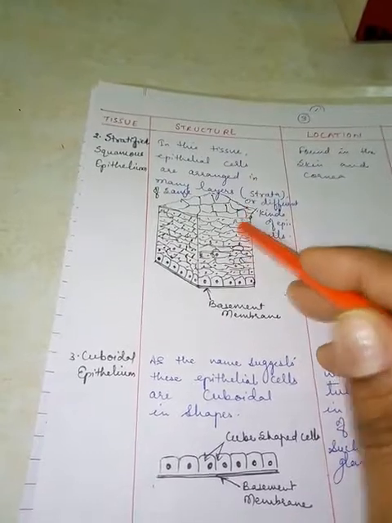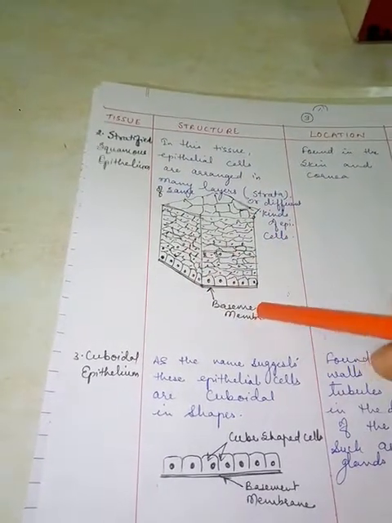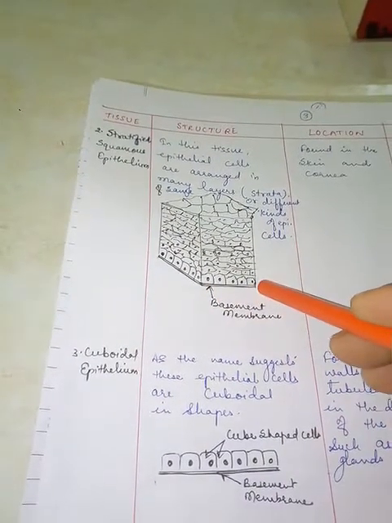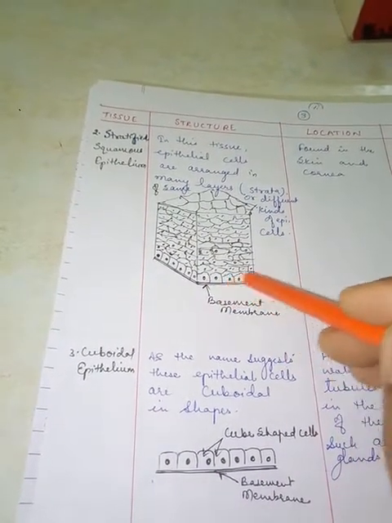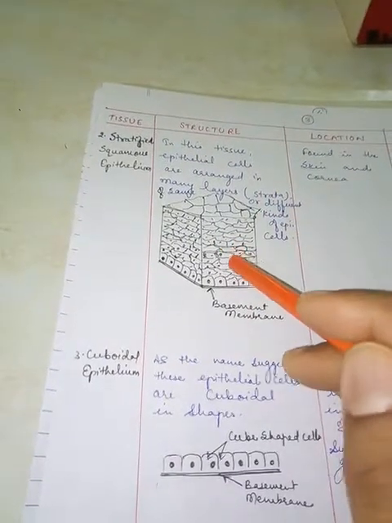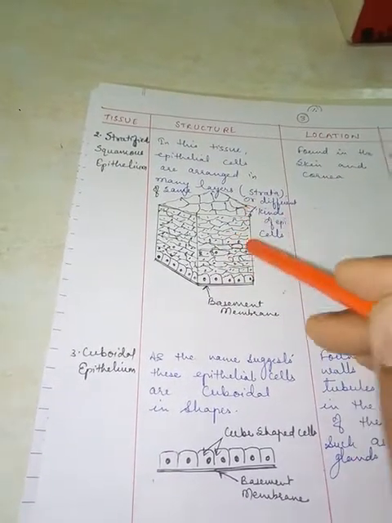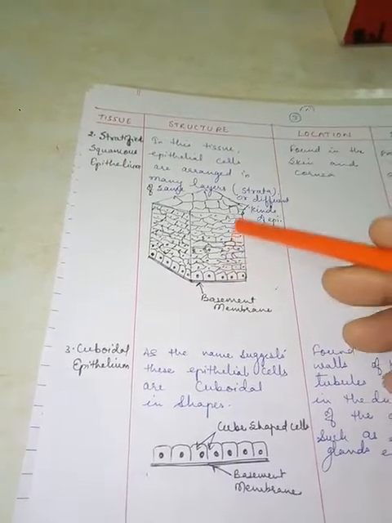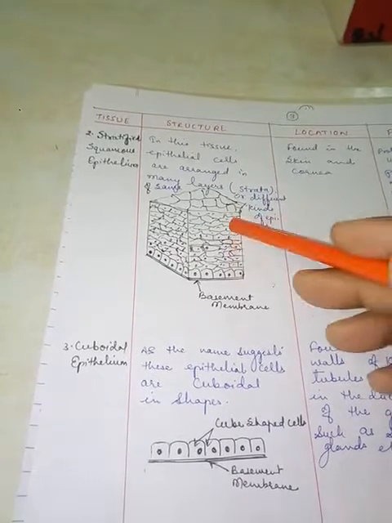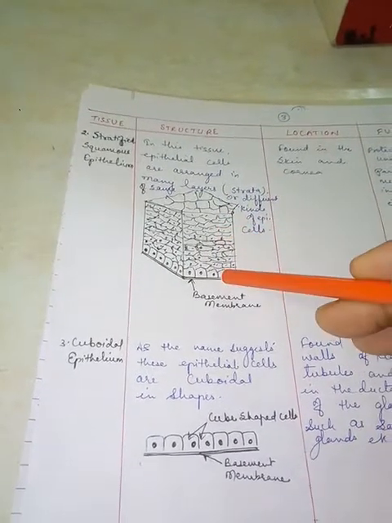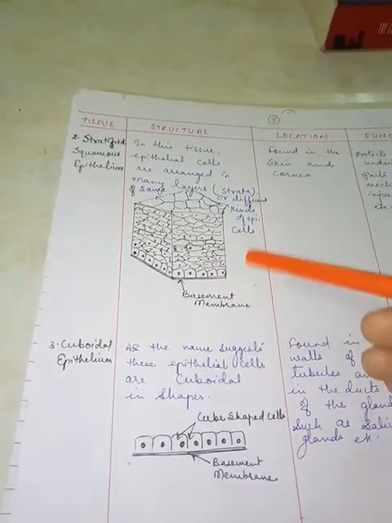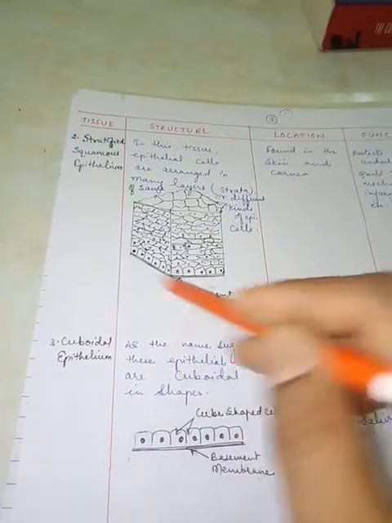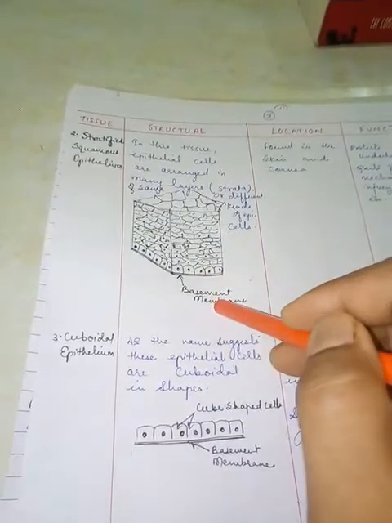For example, we can see here, at the base, cuboidal epithelial tissues are present, cube-shaped cells are present, and the others are simple squamous epithelial cells, isn't it? And they all are arranged in layers, the strata, and that is why it is called stratified squamous epithelial tissue. And a very important feature of epithelial tissue is the extracellular membrane. So you can see the basement membrane here also.